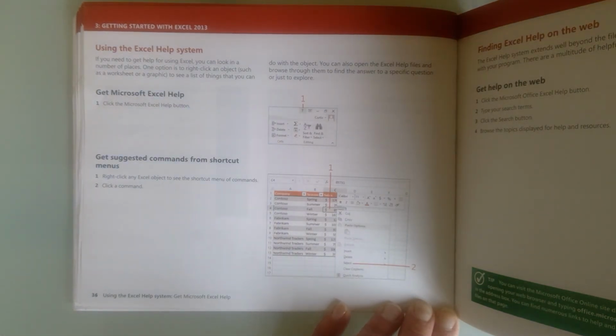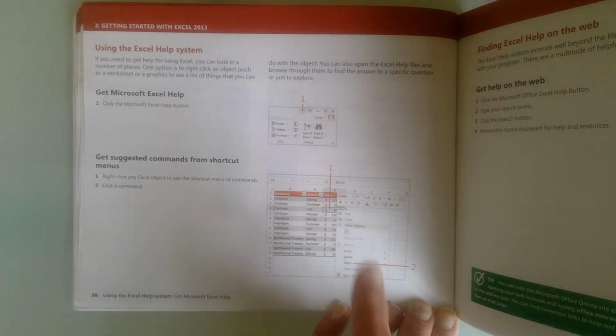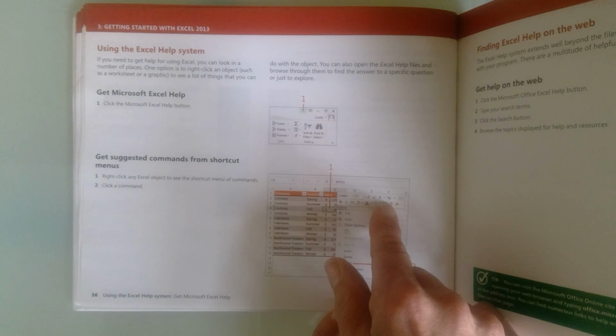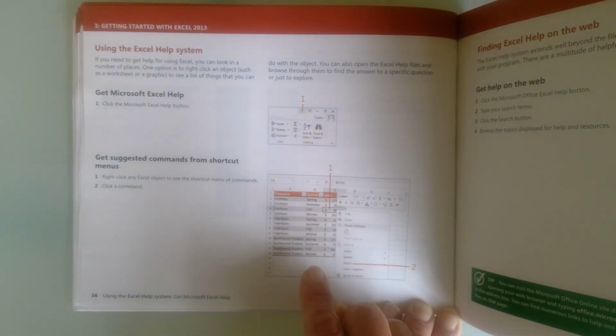Another way is to right-click any of the Excel objects, and you will see a shortcut menu of commands. So let's say there's something on the ribbon that you're confused about. If you right-click it, you'll get a shortcut menu of commands. You can click on a command, and it will open a drop-down box and tell you exactly what that is.